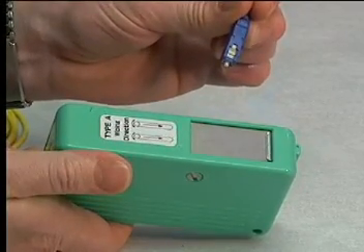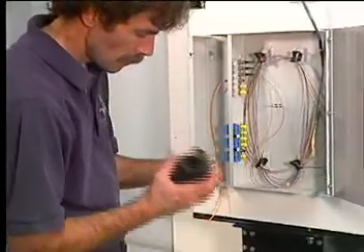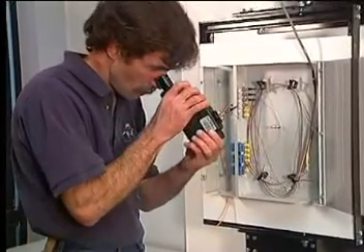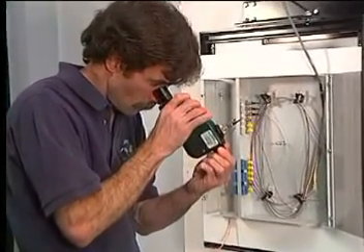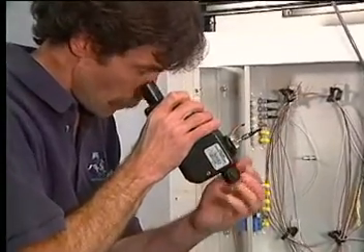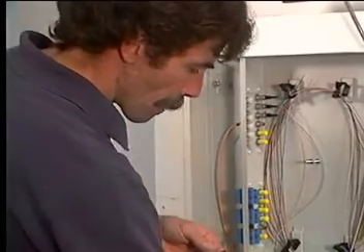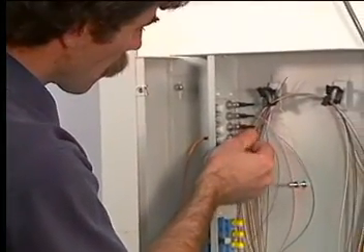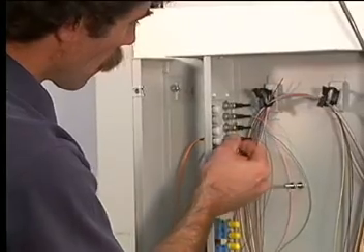To be sure the connector is actually clean, you can inspect it with your scope. But be sure the connector port on the scope is also clean to avoid transferring dirt to the newly cleaned connector. Sometimes it may be difficult to determine if the contamination you are seeing is actually on the connector or on the optics of your inspection scope.